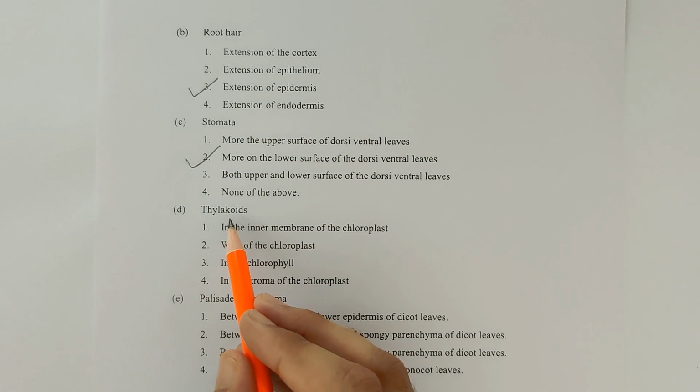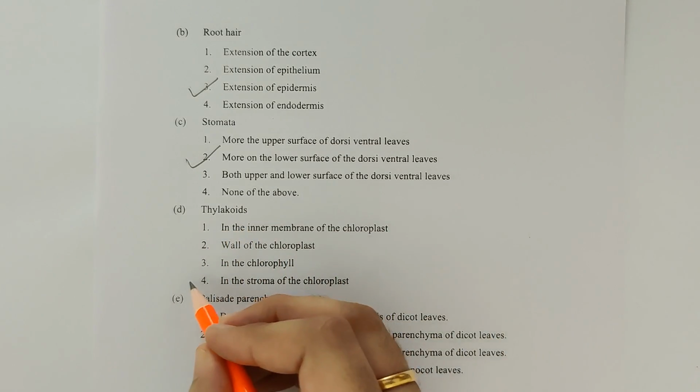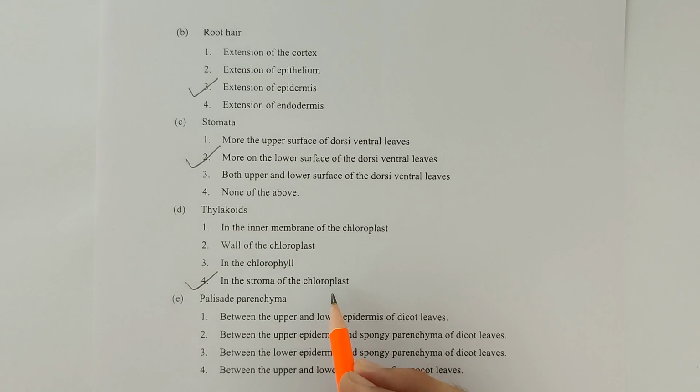Subpart D. Thylakoids. Guys, thylakoids are present in the stroma. Hence, option 4, in the stroma of the chloroplast, will be correct. Subpart E. Palisade parenchyma. Guys, palisade parenchyma is found between the upper epidermis and spongy parenchyma of dicot leaves.